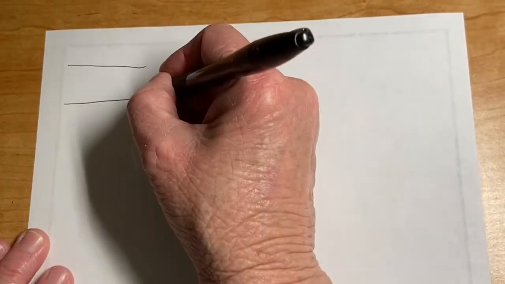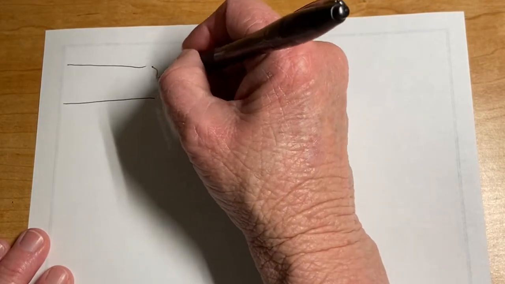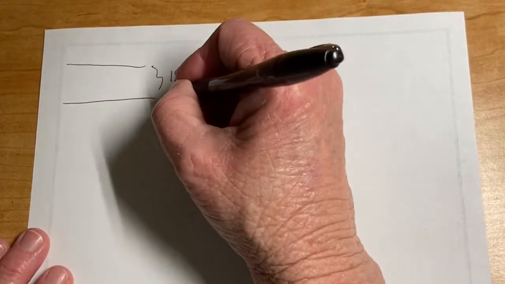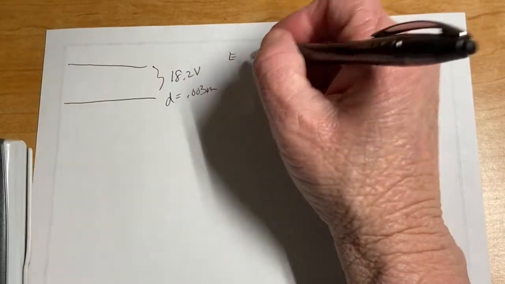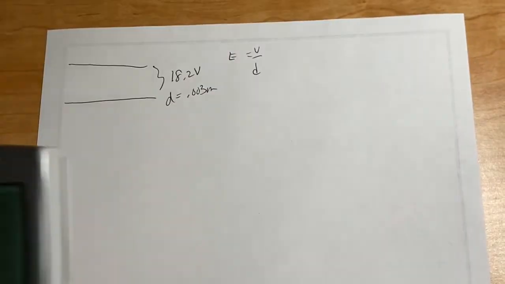All right, so first of all, we have electric plates. They have 18.2 volts and the distance is 0.003 meters. I've already converted it. So let's figure out the electric field, V over d.